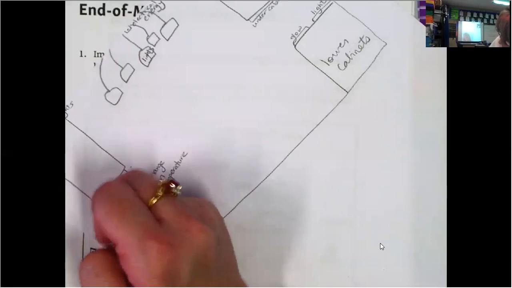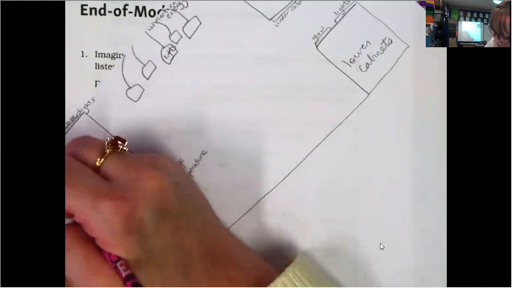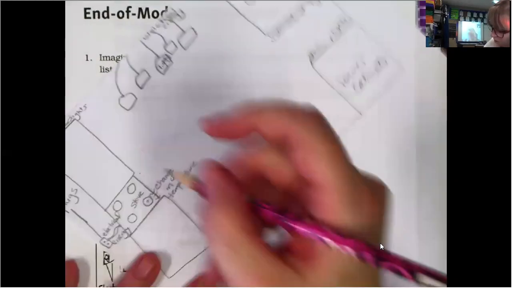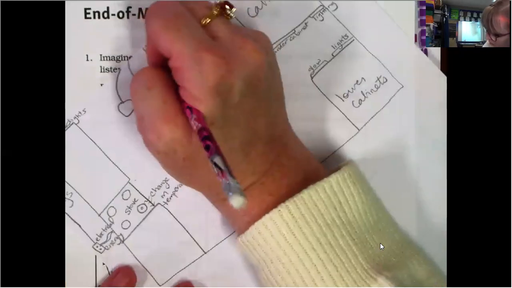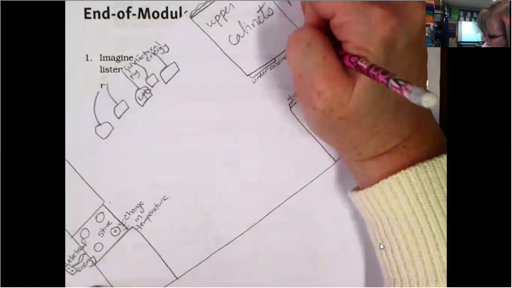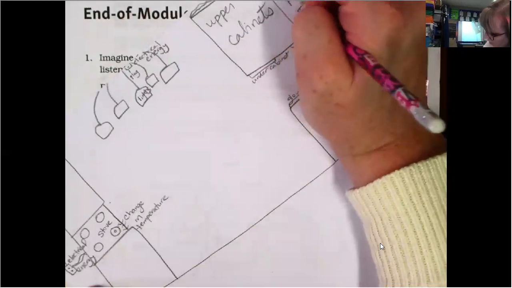So electrical energy. I'm going to draw a line here and here and label these plugs, okay? Because they are. I've got plugs all over my kitchen. Plug, plug, plug.